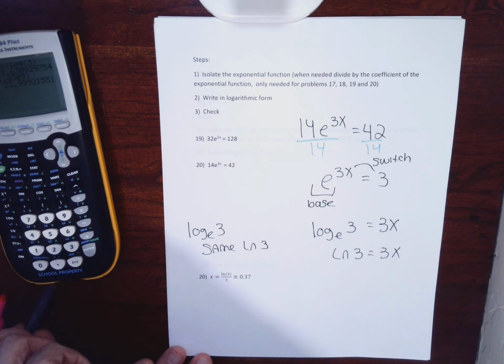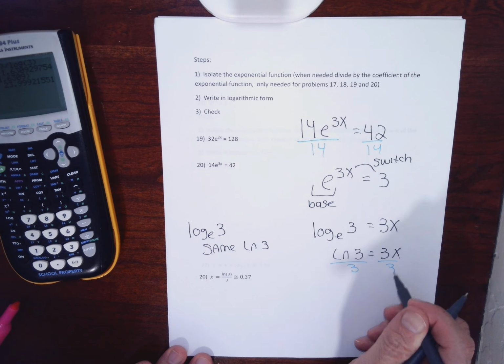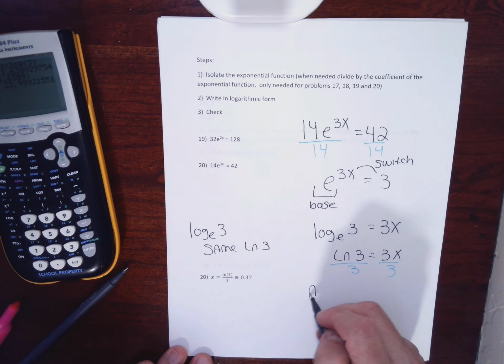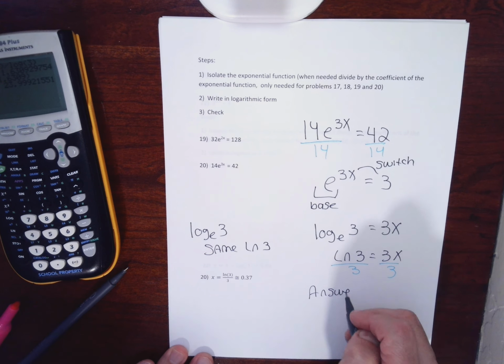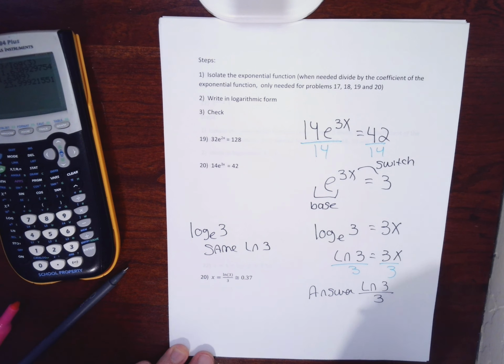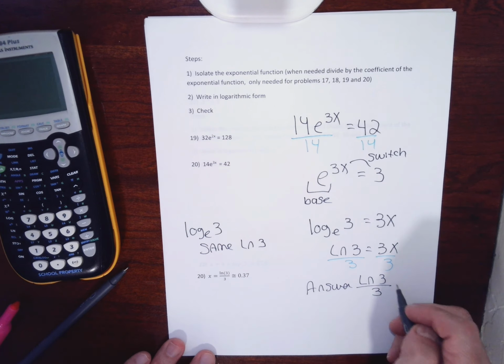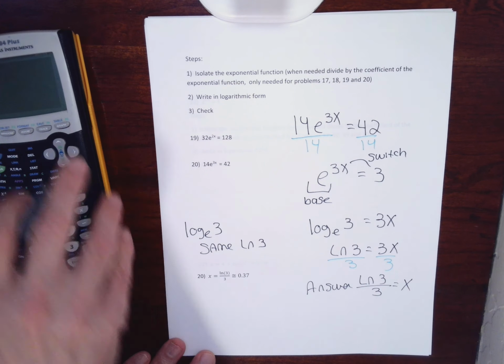Now I need to solve for x. I'm going to divide both sides by 3, and for an answer, I'm going to get the natural log of 3 over 3. On this calculator, these 3's can't combine. You can't divide the 3's and make it a 1.